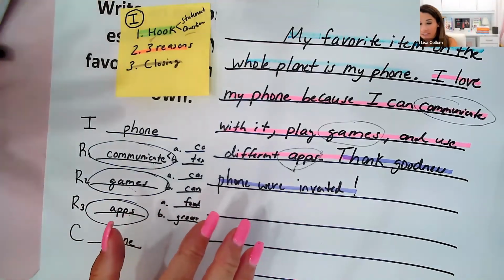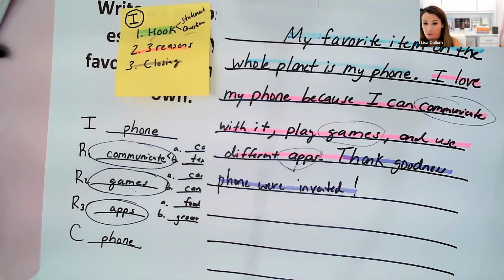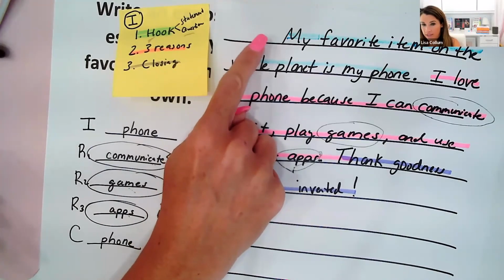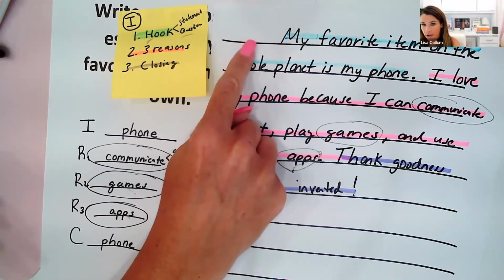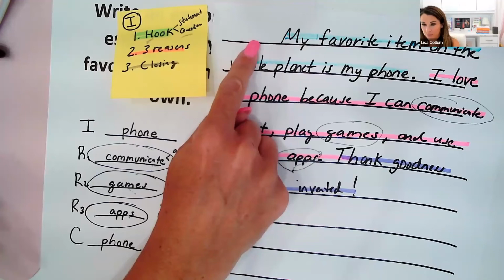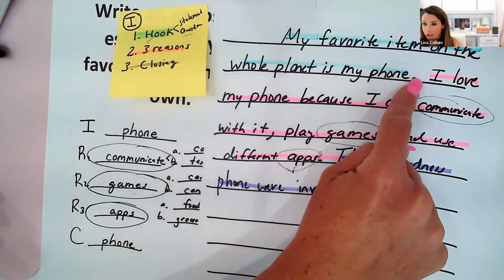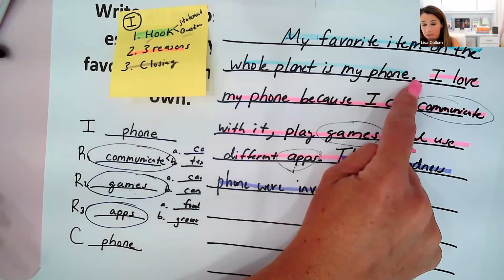Okay, you should have finished your introduction paragraph. Now, I want you to check a few things real quick. Number one, I want everyone to put their finger on their indent space. Make sure you have that indent space when you started that paragraph. So put your finger there. Okay, then I want you to make sure that you have your hook, and at the end you have punctuation. There should be a period, an exclamation mark, or a question mark.